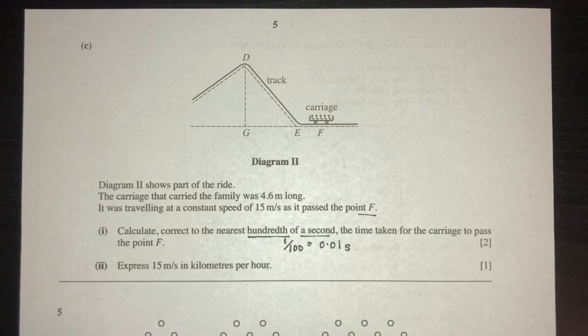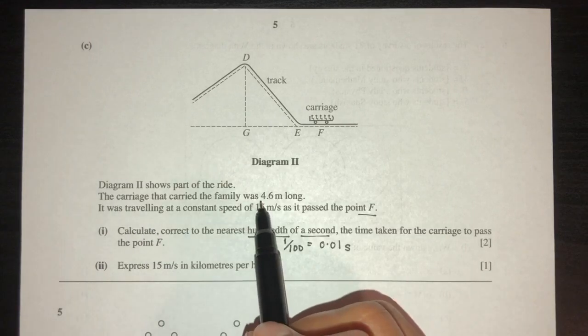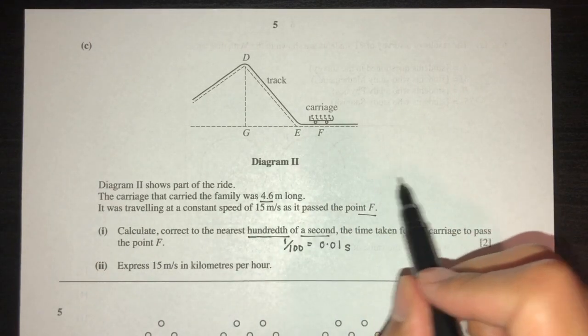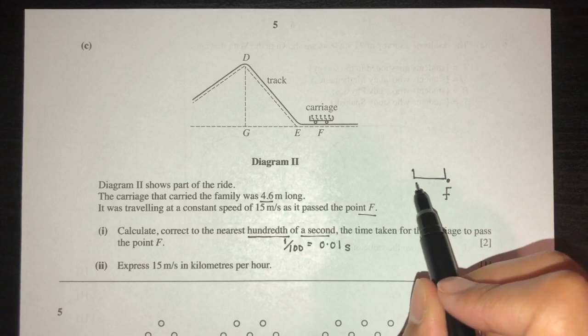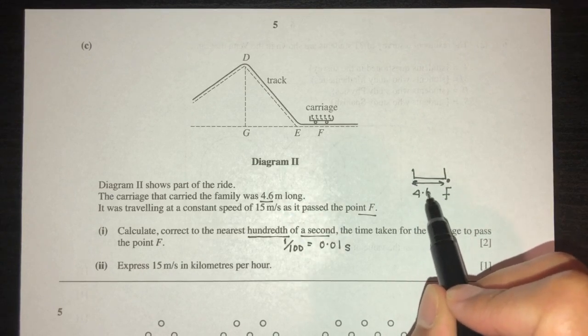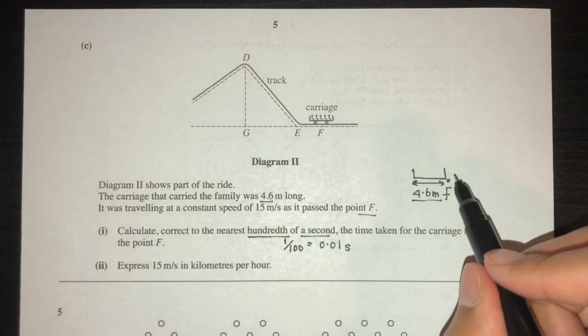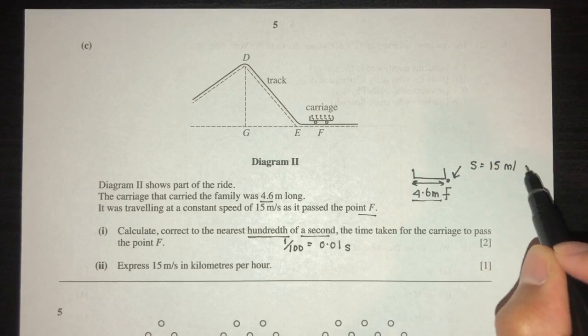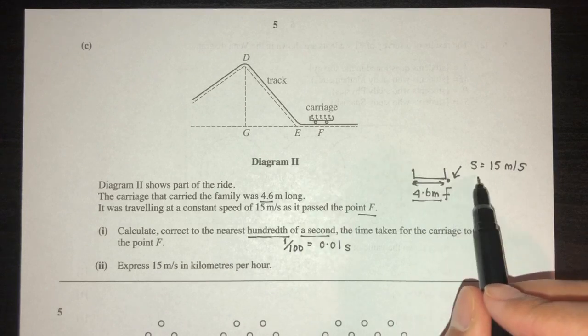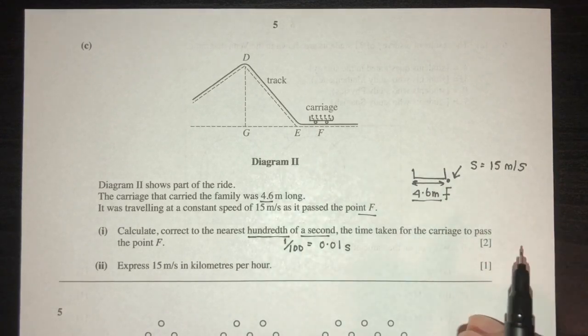The time taken for the carriage to pass the point F. So how would you find that value? Let's see what we need to know. We know that the length of the carriage is this. Basically, our F is here, the point F. As our carriage was passing the point F, it is 4.6 meters long. At the time when it first touches the point F, the speed was given by 15 meters per second. For it to pass this point F, it will have to travel 4.6. So we want to find the time taken.